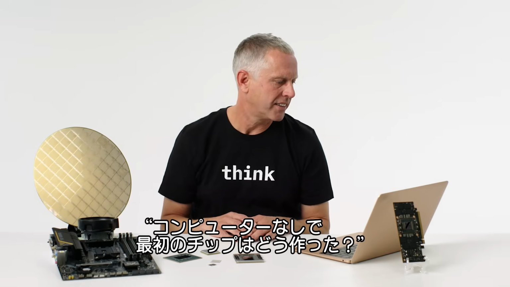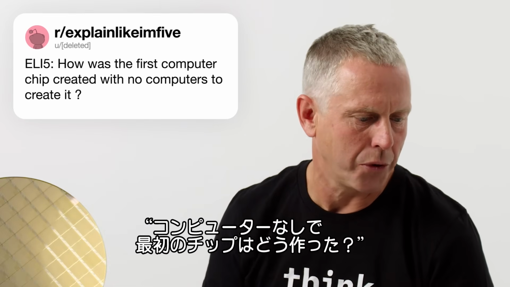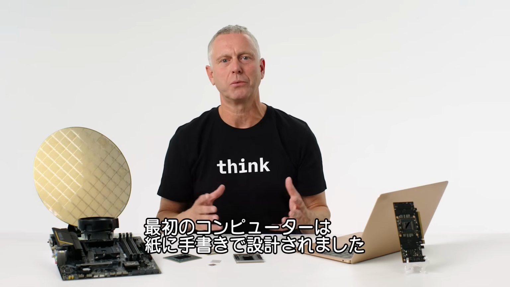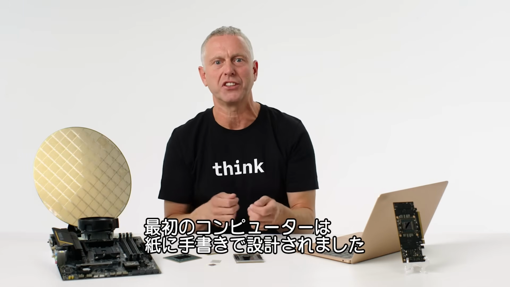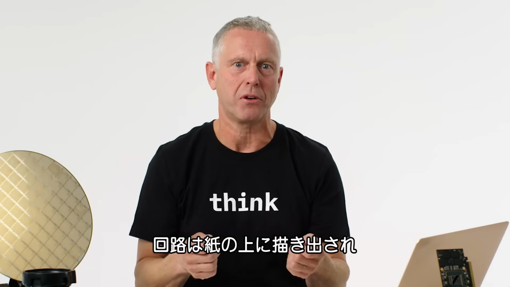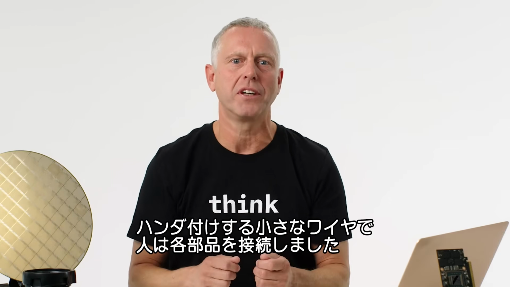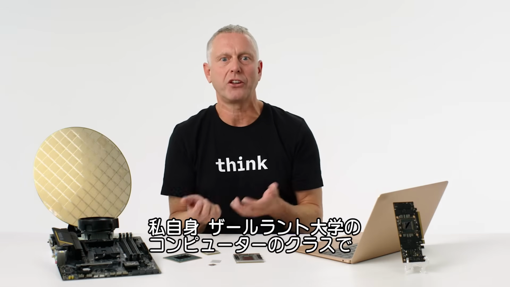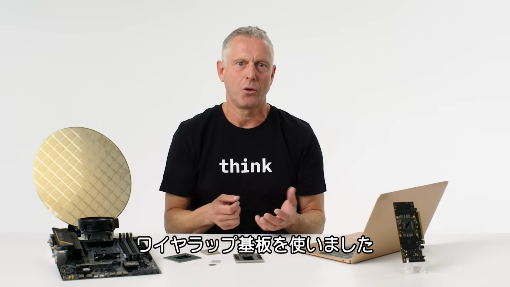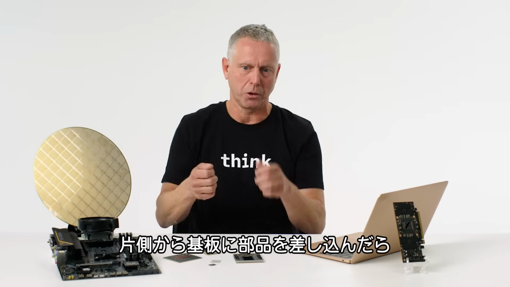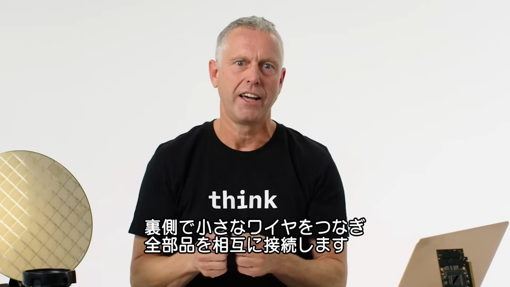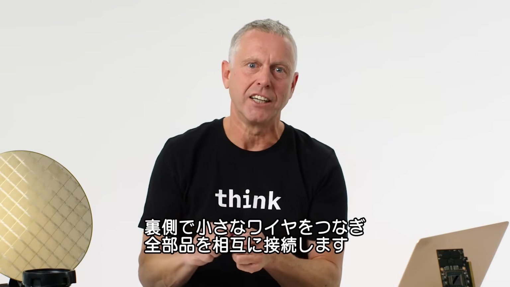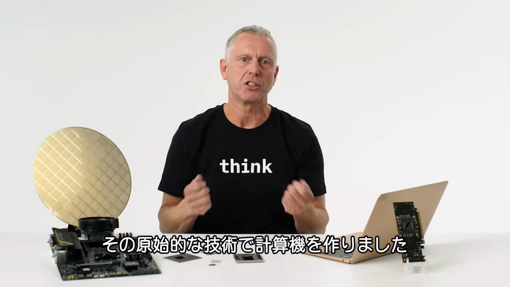A Reddit user asks, how was the first computer chip created with no computers to create it? Well, really, the first computers were designed by hand on a piece of paper. The circuits were drawn out on a piece of paper, and then people would connect the different components with little wires that they would solder to the different components. I myself, when I was at Saarland University in Germany, was in a computer class where we had what were called wire wrap boards. You would put components into the wire wrap board on one side, and you would connect little wires on the back side to interconnect all these components. And we built a small calculator using that primitive technique. But in the 70s, whole computers were built with these wire wrap boards.